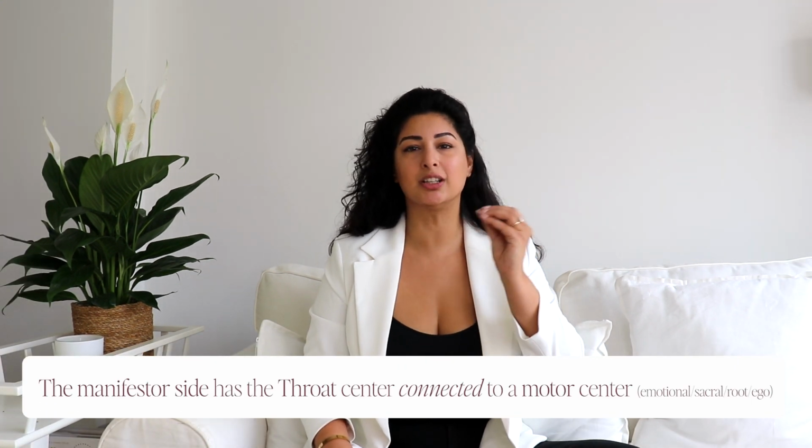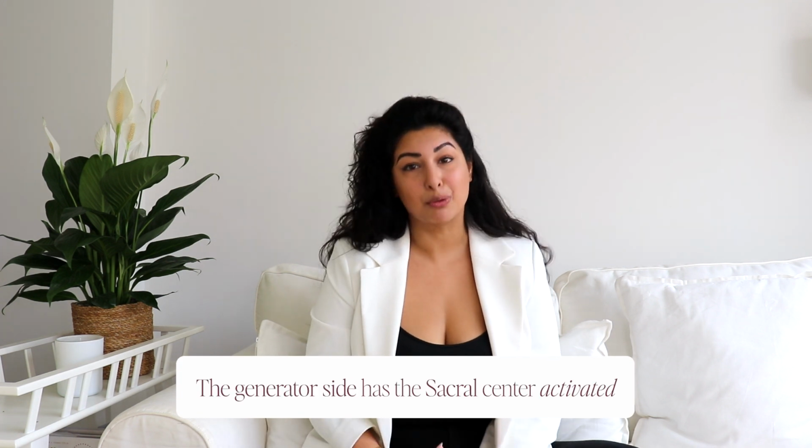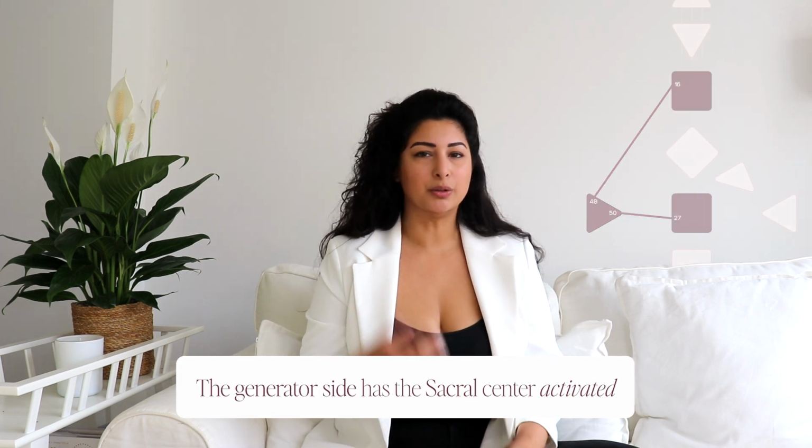Because remember, the manifestor side needs a throat center connected to a motor center, meaning the emotional center, the sacral center, the root center, or the ego center. And the generator side in your chart needs that sacral center to be activated. So the same thing applies if you have your throat center connected to your spleen and the spleen is connected to the sacral.